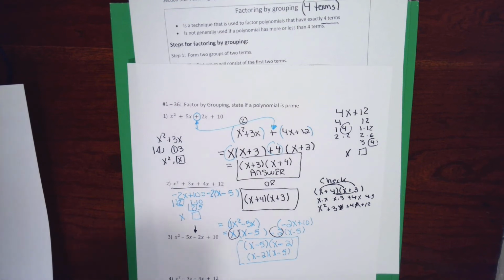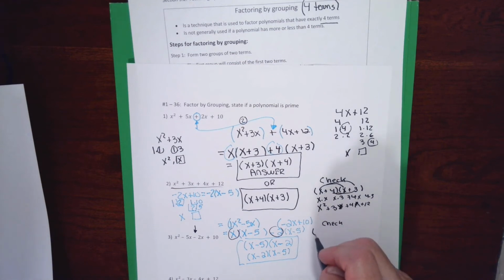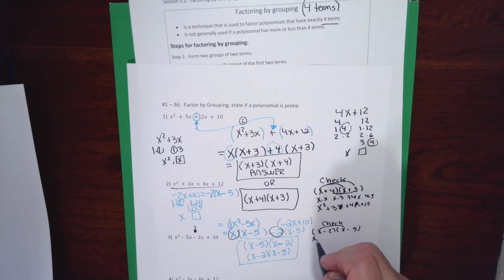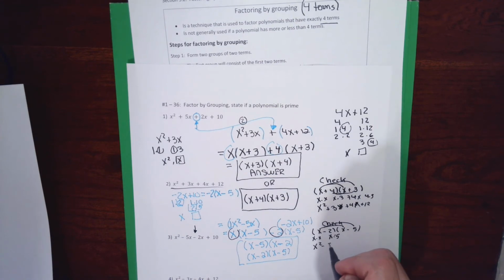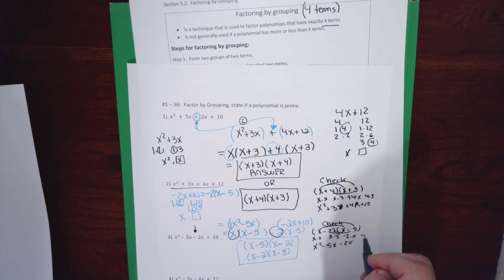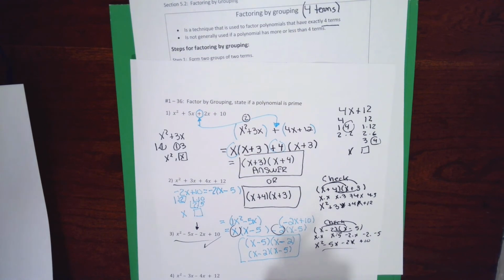This will be the last problem I check just because of the time factor. So if I wanted to check, the flipping version is better for checking. I'm going to check by foiling. I'm going to go x times x, which is x squared, and then x times minus 5, which is minus 5x, and then minus 2 times x, which is minus 2x, and then minus 2 times minus 5 is positive 10. That's exactly the original problem, so I've checked perfectly.